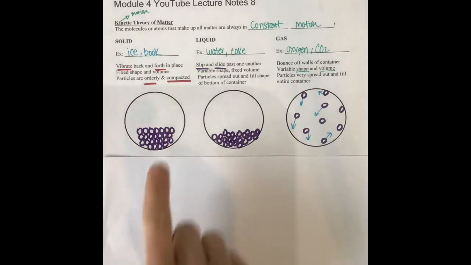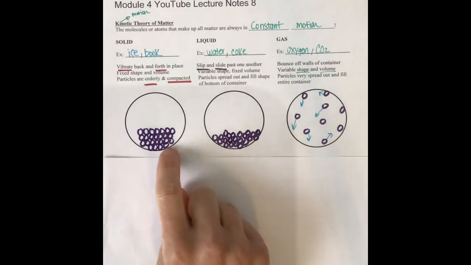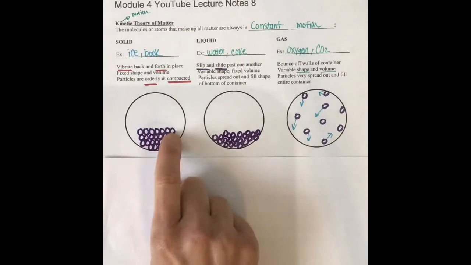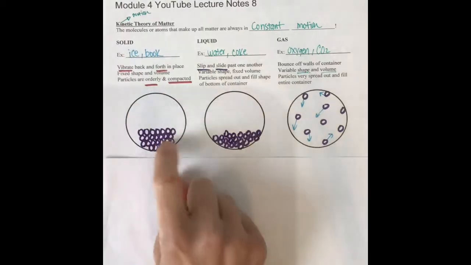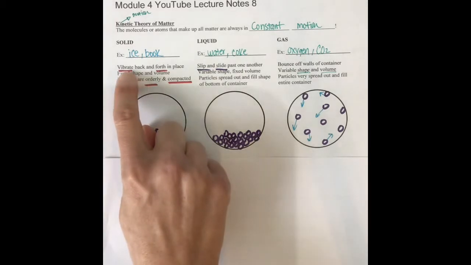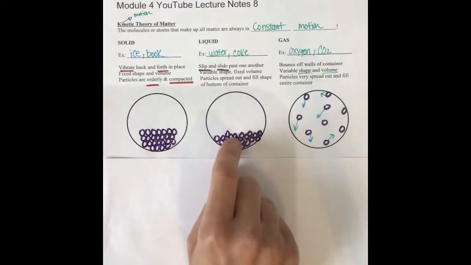One of my chemistry teachers a long time ago gave me an analogy that really stuck with me for these three. They told me to think of a classroom. When class is in session and your students are sitting in their desks, they're like a solid. They're orderly arranged. They might be shifting in their seat, but they're not moving around the room. So they're like vibrating back and forth just in their chairs. A liquid would be like the students moving around within the classroom.